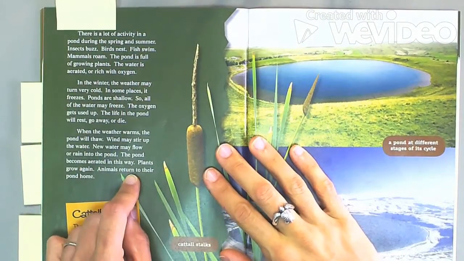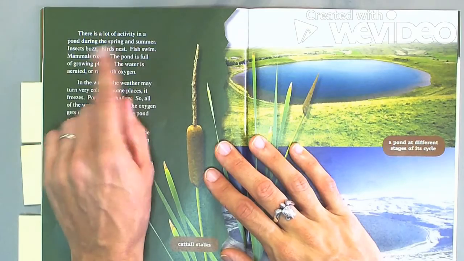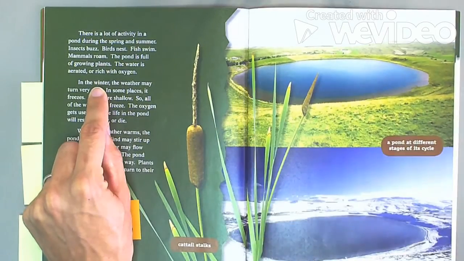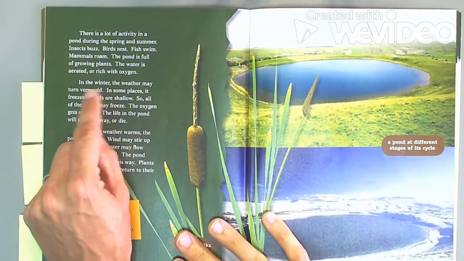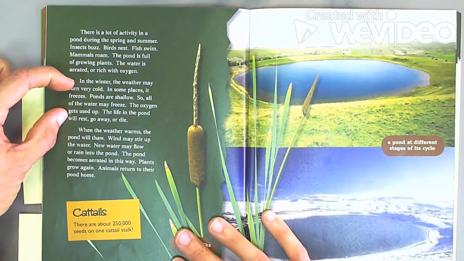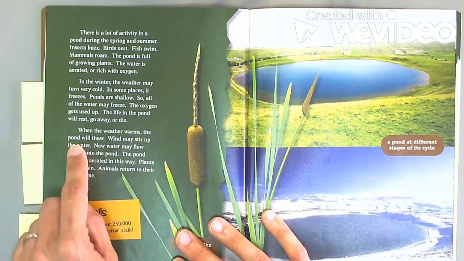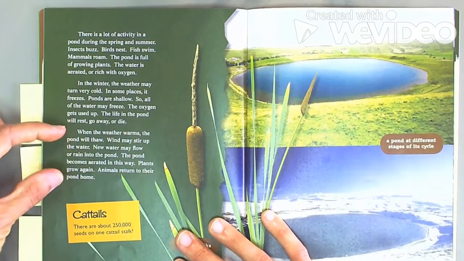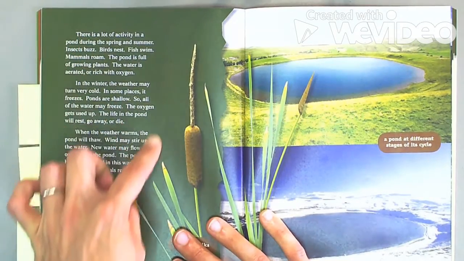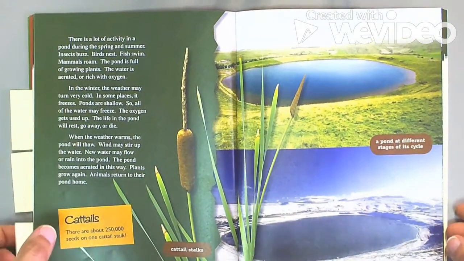Here, it's describing the life cycle. So it starts with, there's a lot of activity in the pond during the spring and summer, insects buzz, okay? Then, in the winter, oh, here's another transition. This phrase is telling us we're moving now from the spring and summer into the winter, okay? Then there's another phrase here, when the weather warms up, the pond will thaw. So now it's telling us, oh, transition again, we're moving into the spring again. So we see in a cycle transition words a lot because it moves time from one time to the next.